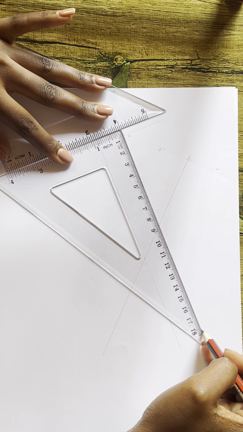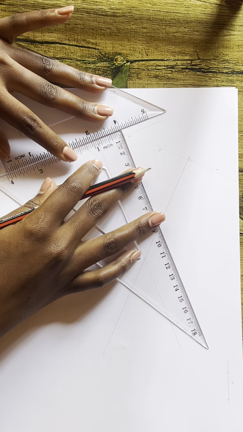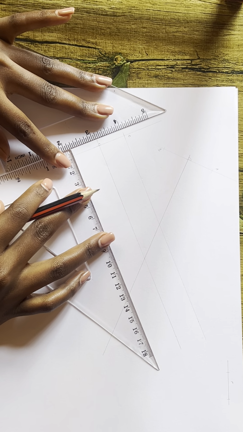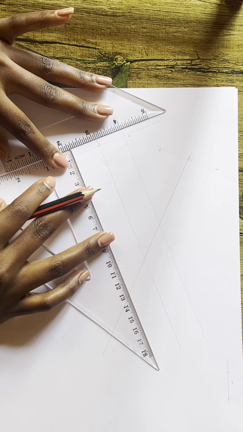Okay, and then you mirror it on the other side as well to point D also. These lines are parallel to each other.